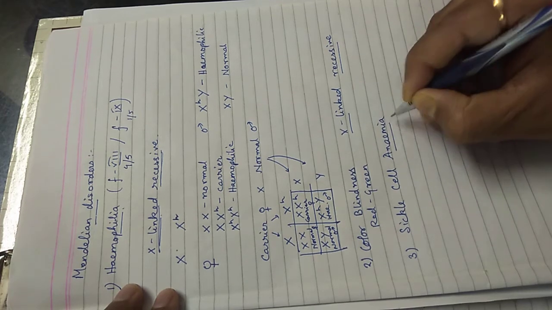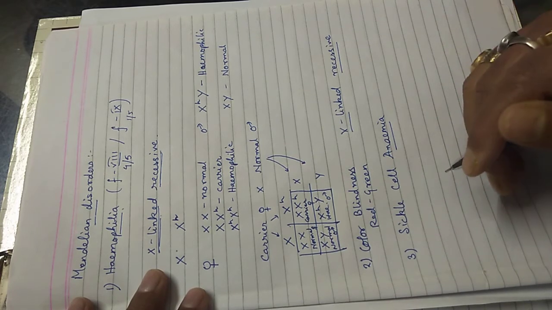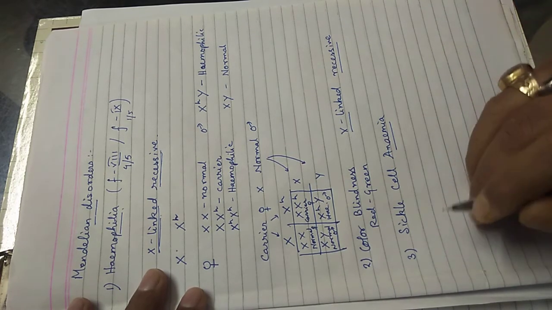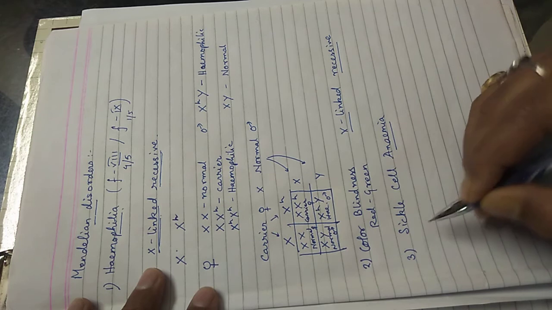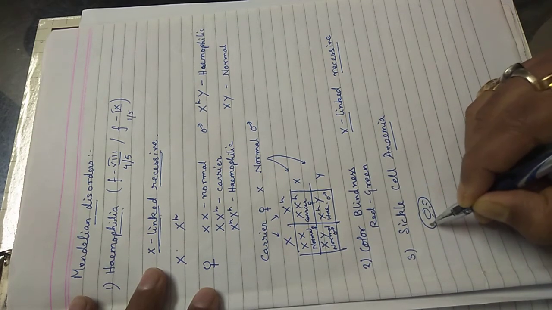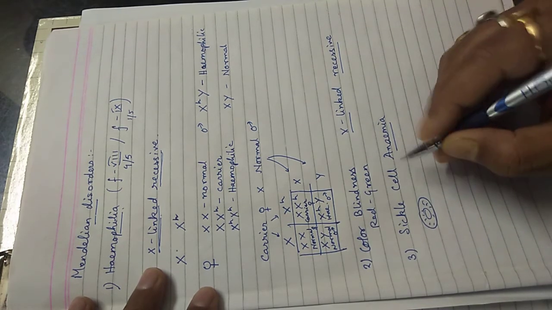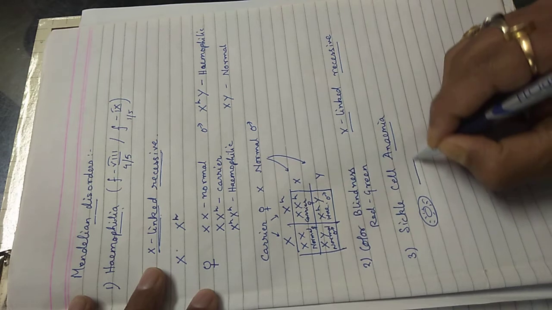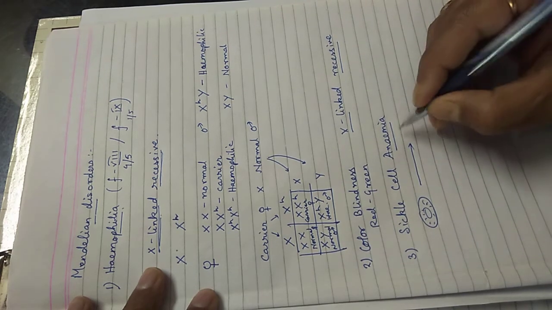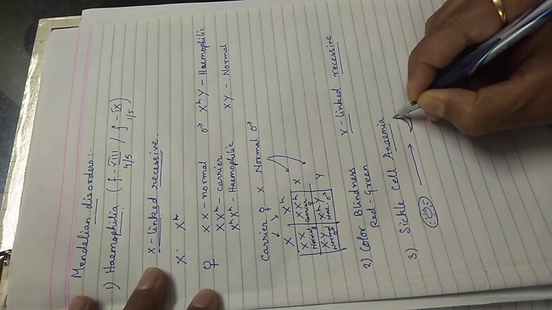Anemia is less blood or less amount of hemoglobin present in the blood. So sickle cell anemia: normally we know that red blood cells are discoid in shape. They are biconcave discoid in shape, which helps them to move very easily. However, in sickle cell anemia, under some special conditions, the shape of the red blood cells becomes sickle shaped.